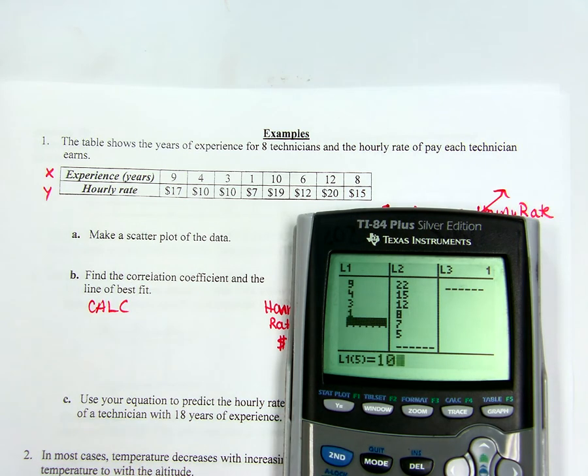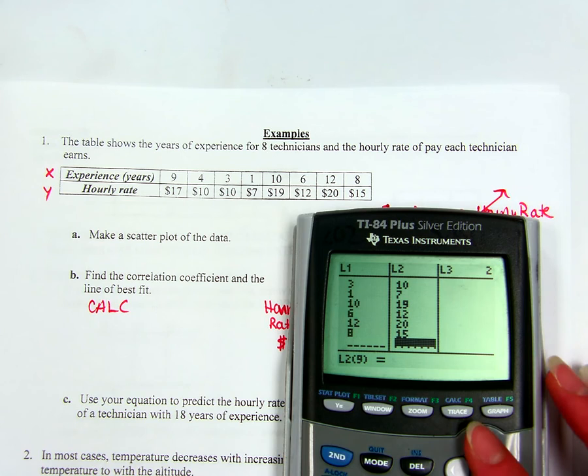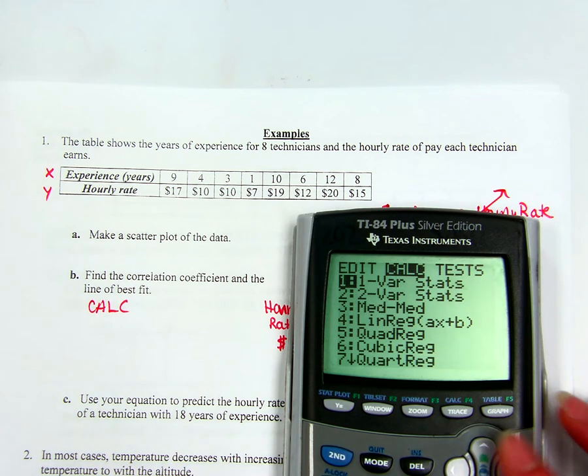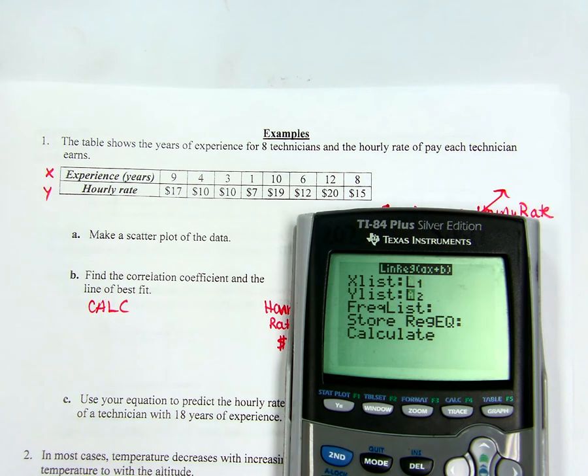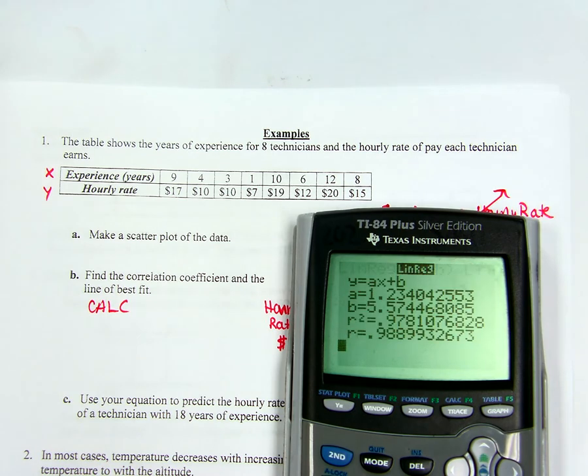And I'm going to type in my new x coordinates. Then I'm going to go over to L2, hit clear, and then down, and then you can put in your new y coordinates. Okay, so now I've got my x's and y's. You could double check that you have the right numbers in. Then I'm going to hit stat, move over to the right, and do linear regression, which is number 4. I hit enter 5 times, and here are my answers.